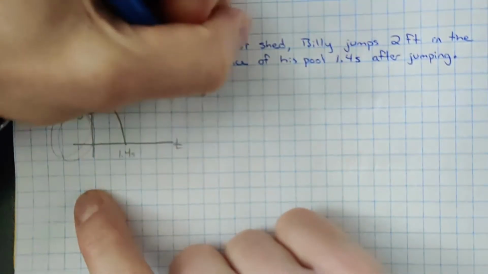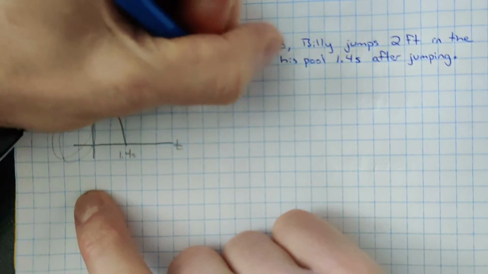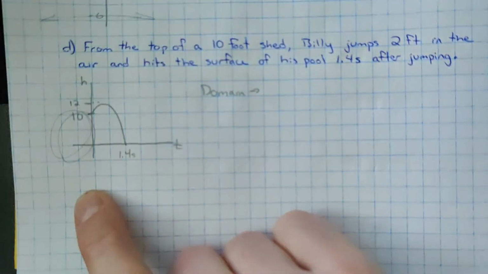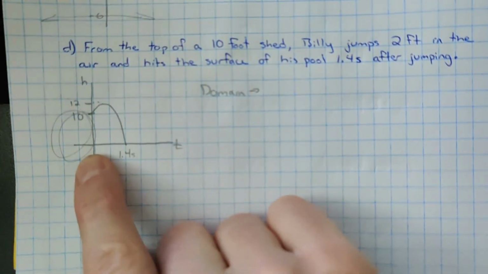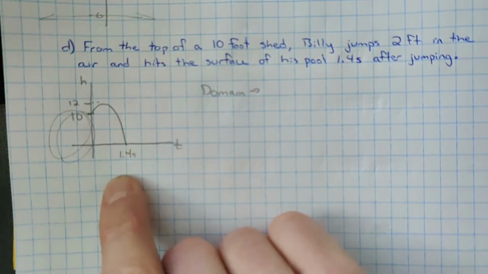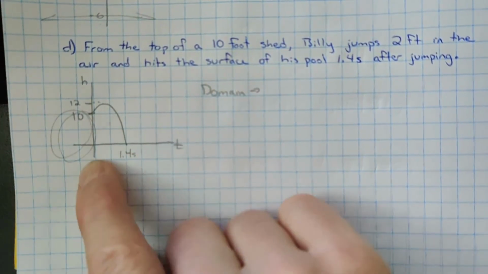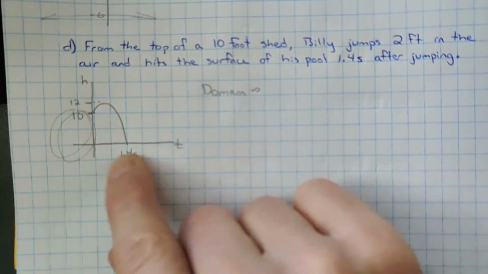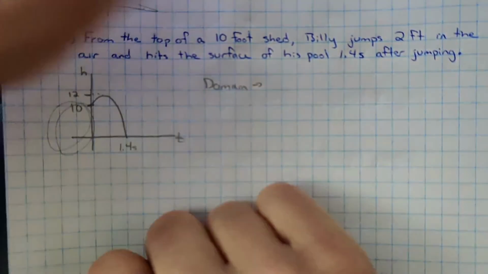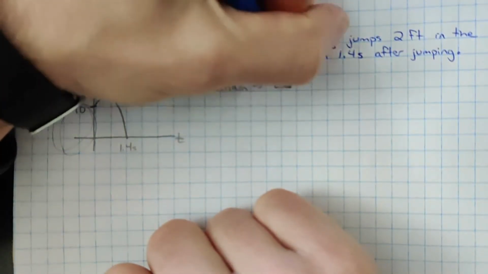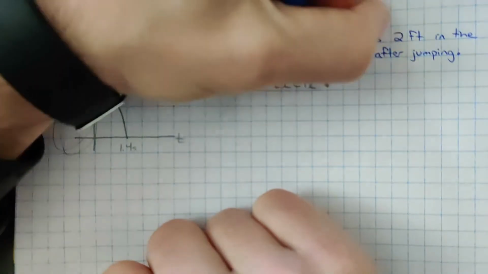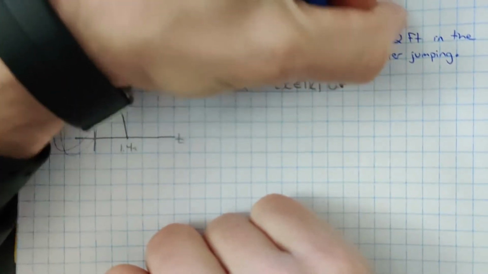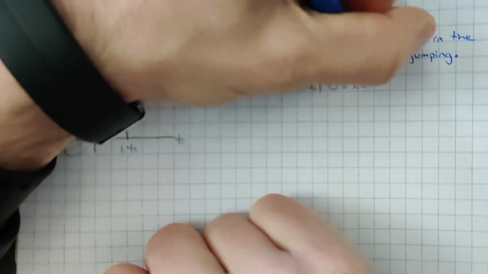So let's do our domain. Domain is 0 to 1.4 seconds. It's a real number because it's all the values between there. So x belongs to the real numbers such that 0 is less than or equal to x is less than or equal to 1.4.